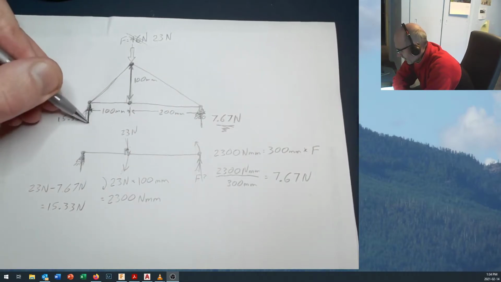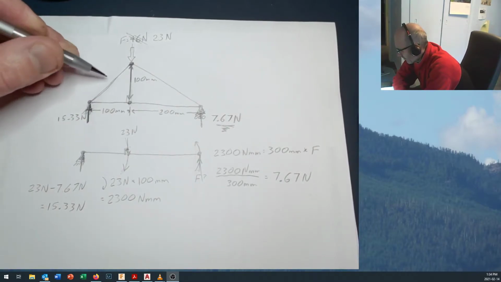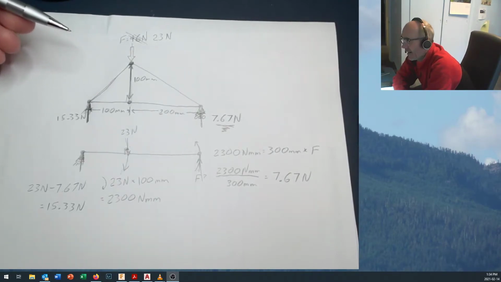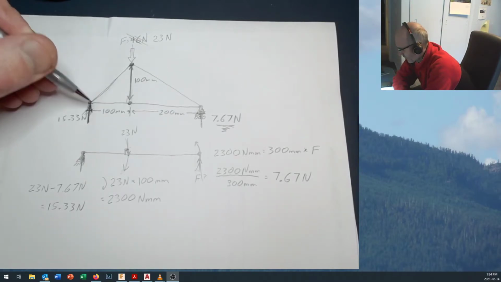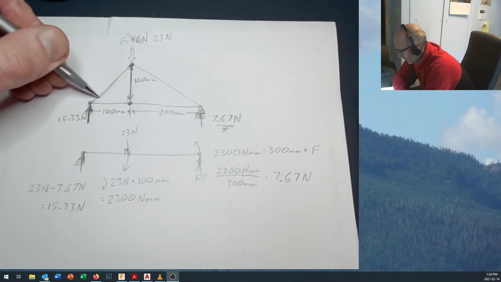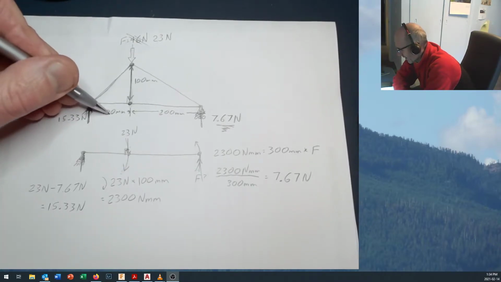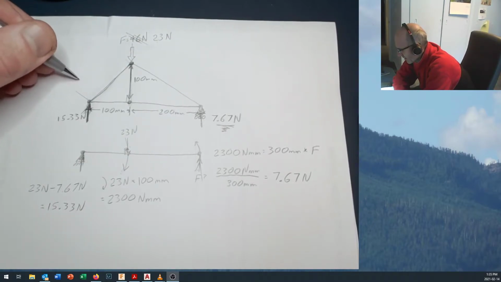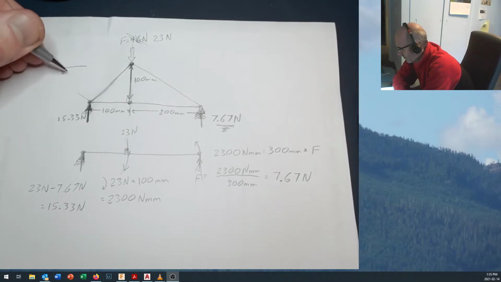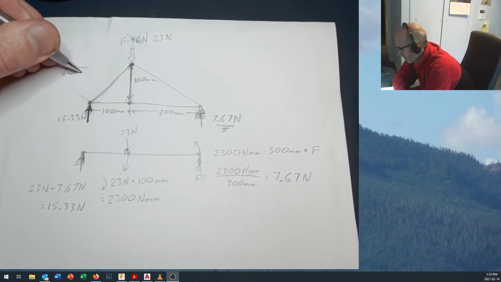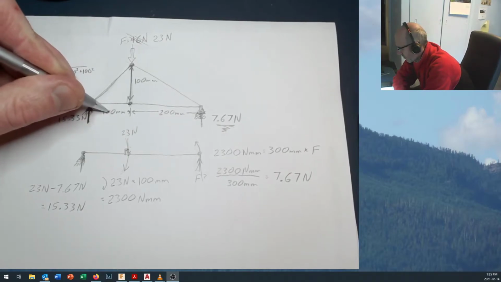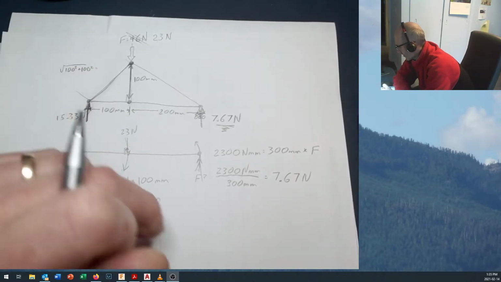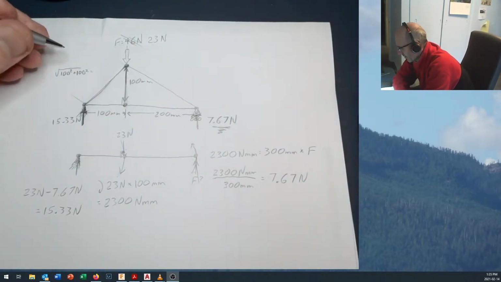Okay, so now we've got these forces acting right in here. And now what we want to say is, well, which is going to be in compression and which one's going to be in tension, and how much force in tension and compression. Well, acting up and down right in here, we need to do a little bit of Pythagoras. And we know that the length of this member right here is going to be the square root of the two sides squared. A squared plus b squared, in this case, a squared and b squared are the same, is going to give us c squared.